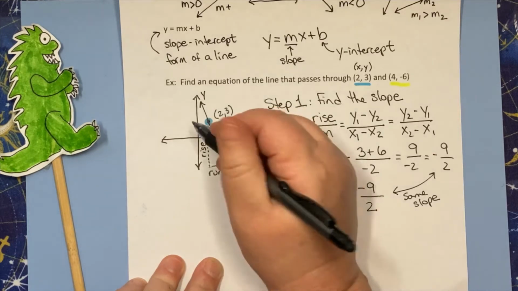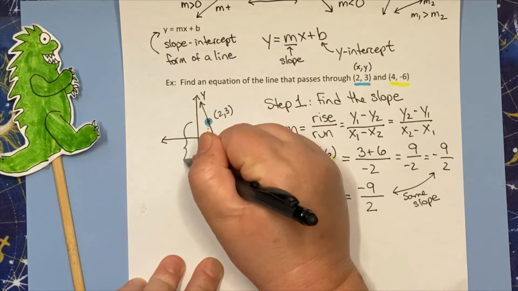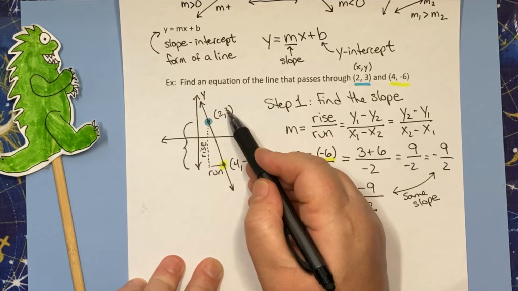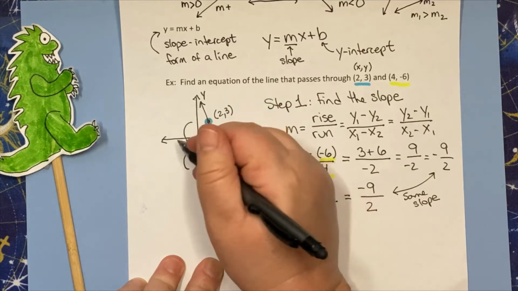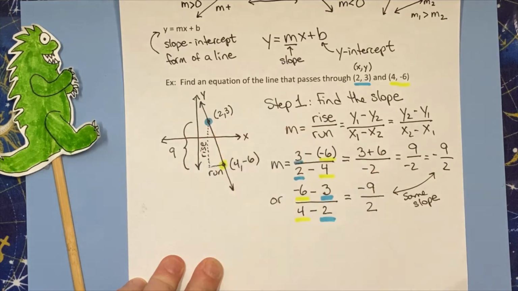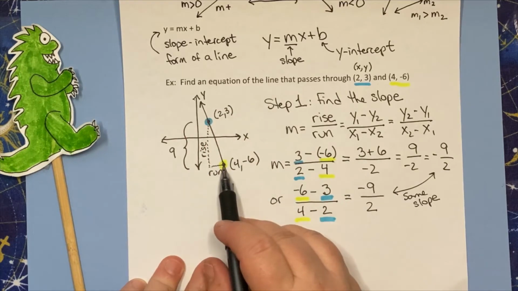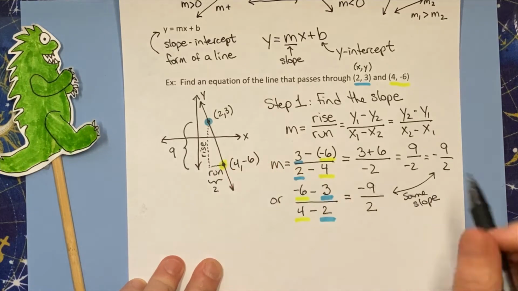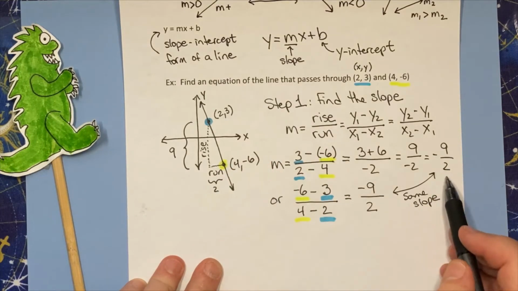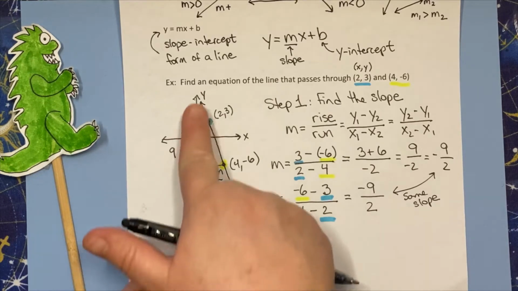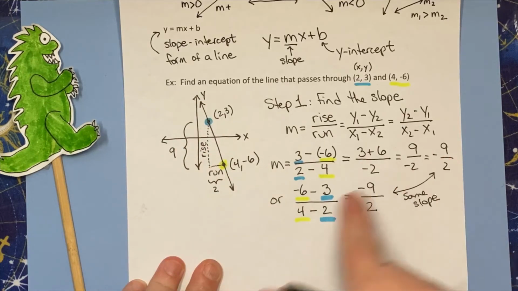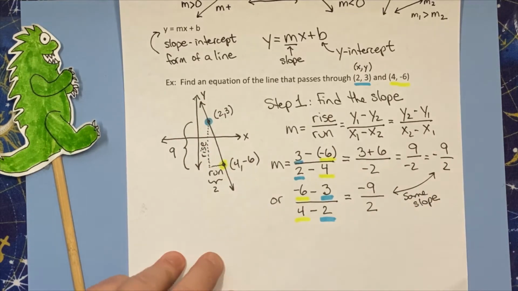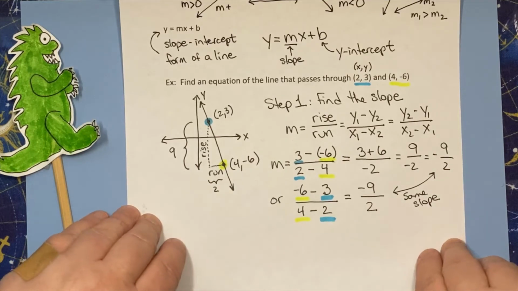So if we look at this distance here, all the way from 3 down to -6, we see that this is 9. So it's going down by 9. And the run, how far it goes across, from 2 to 4, this is 2. So you can also see -9 halves. There's the 9, it fell, so -9, and there's the run is 2. Okay, so we've got that. Yay, we've got a slope.